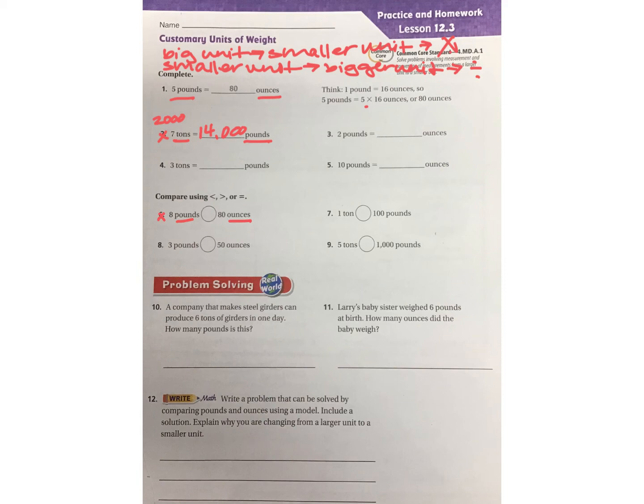How many ounces are in a pound? Well, if we're going from big to small, we're going to multiply. So how many ounces are in a pound? 16. So I write 16 just above it. Okay, first go up and go over. So 8 times 6 is what? 48. And regroup the 4. Now 8 times 1 is 8, plus the 4 is 12.